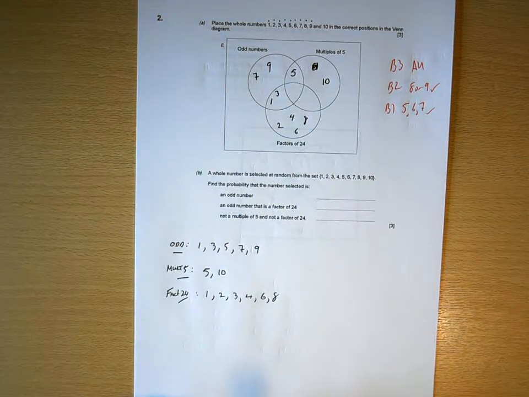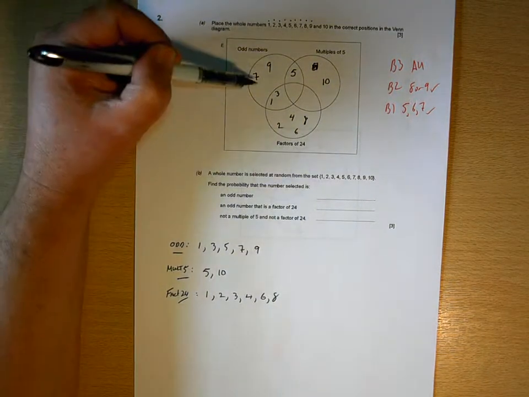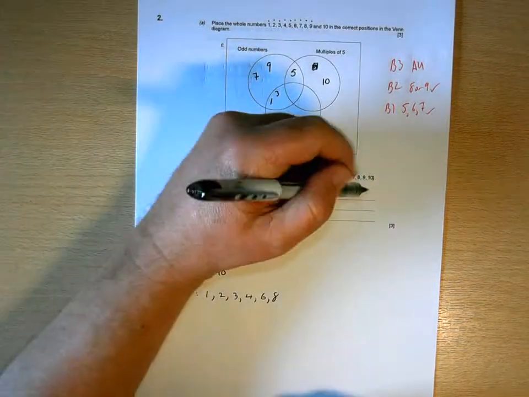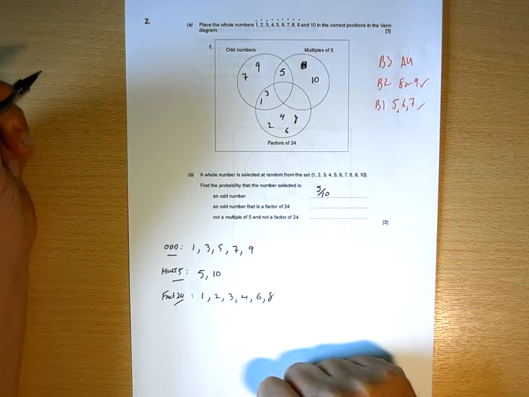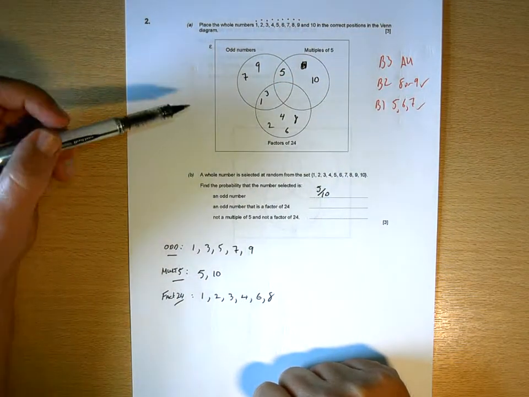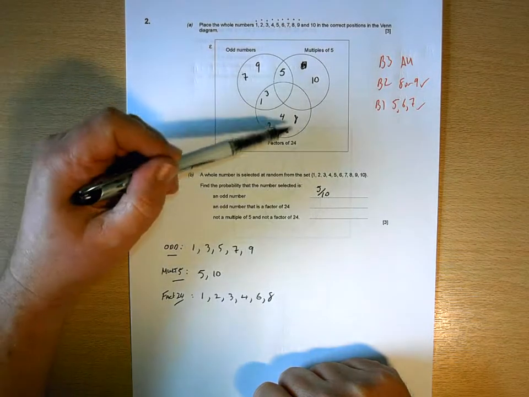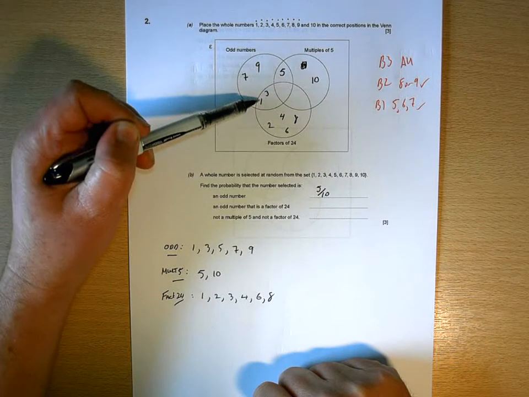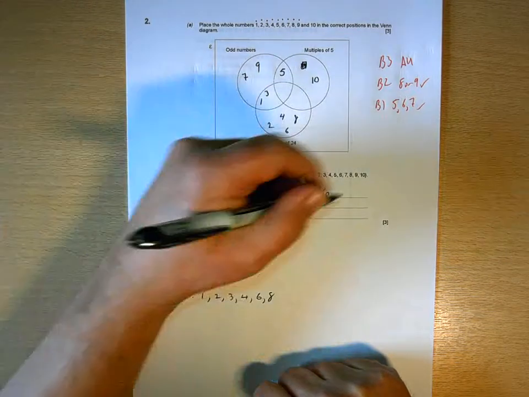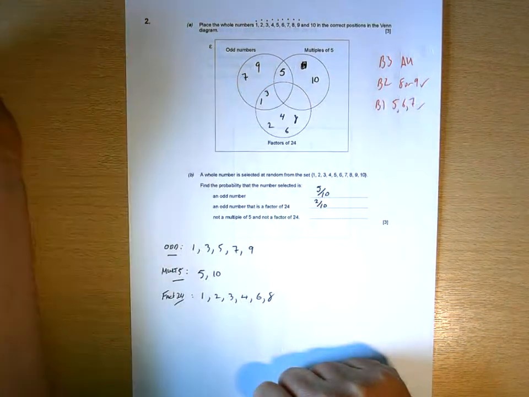A whole number is selected at random from the set 1, 2, 3, 4, 5, 6, 7, 8, 9, 10. Probability that the number selected is odd. So the number of odd numbers, 1, 2, 3, 4, 5, out of the total number of numbers, which is 10. An odd number that is a factor of 24. Well, all the factors of 24 are in that circle, but the overlap with odd are those 2. So that would be 2 out of 10.